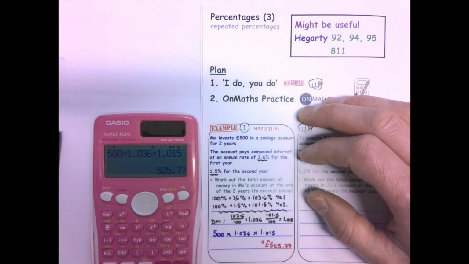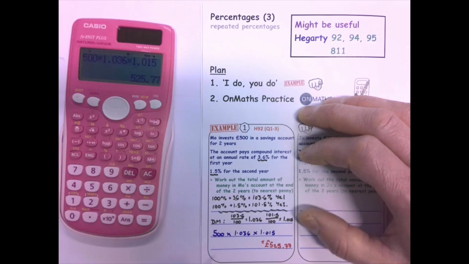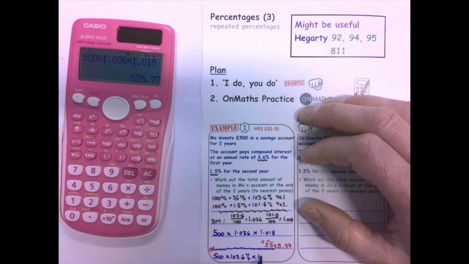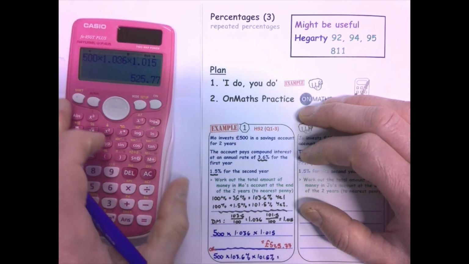Okay, so we get 525.77. Now the other way you can do that, if you like using the percentage button, is this. I've got £500 and I'm just going to use the percentage button now. I'm going to multiply it by 103.6%, and then multiply that by 101.5%, and that is going to give me, hopefully, the same answer.